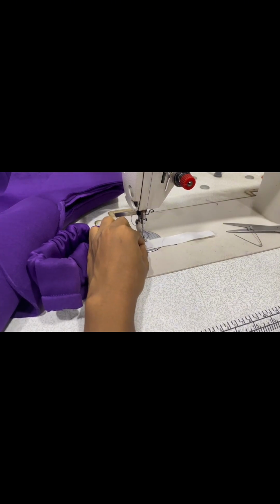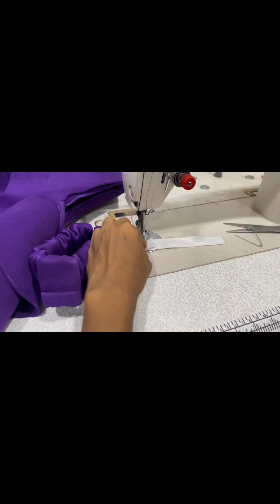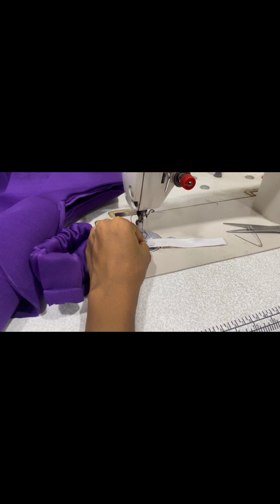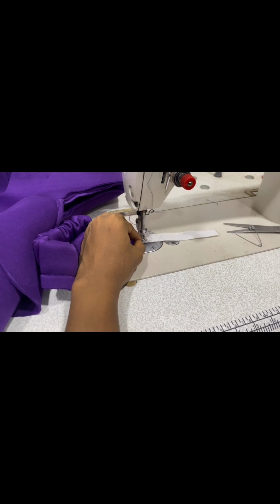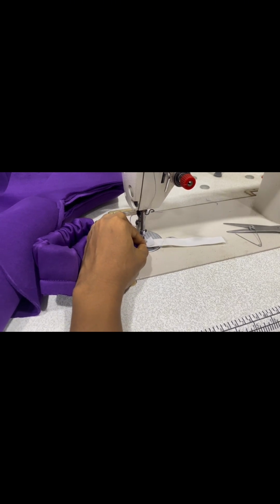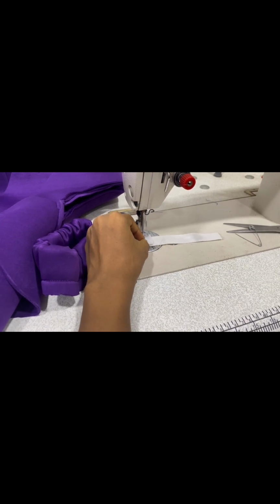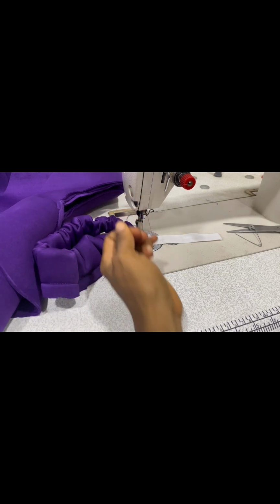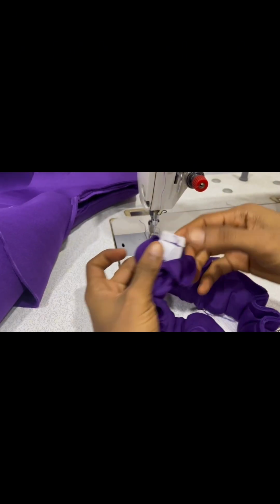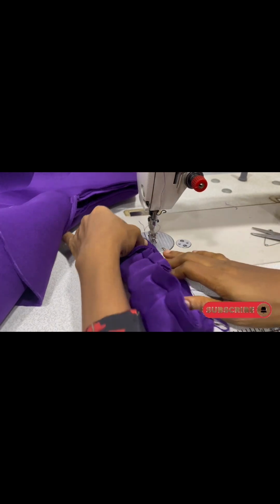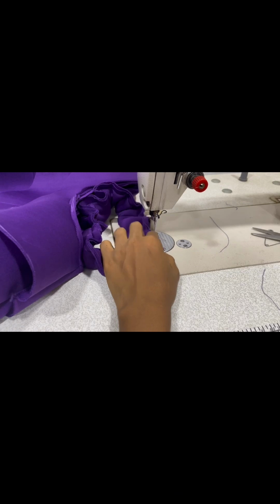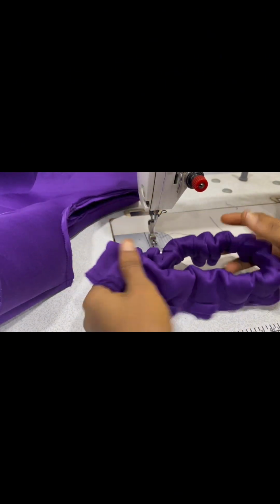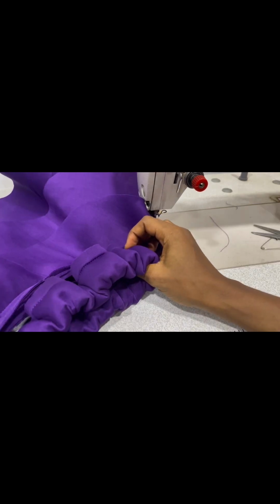So I'm done adding elastic. I'm joining it now. Always remember to cut out the bulky part of the scuba fabric because it's a foam fabric. It's like foam. So if you do not cut it out, it will be very thick and it will be very hard for your sewing machine to sew it. So basically this is just what I'm doing here, trimming out some of the excess.